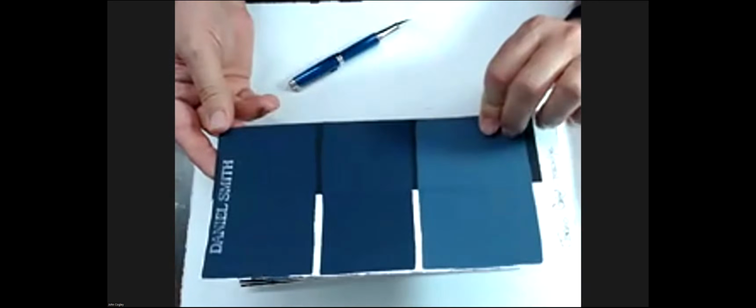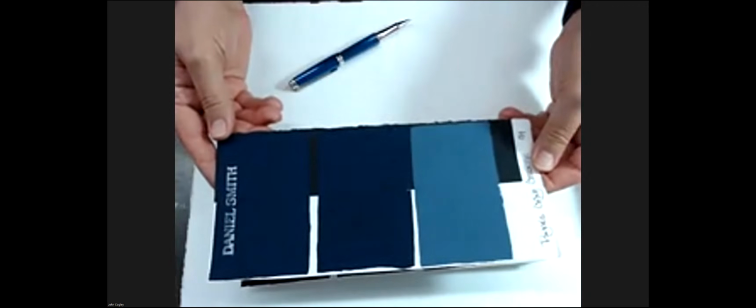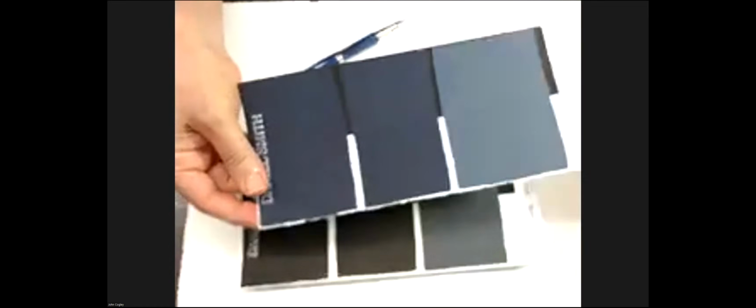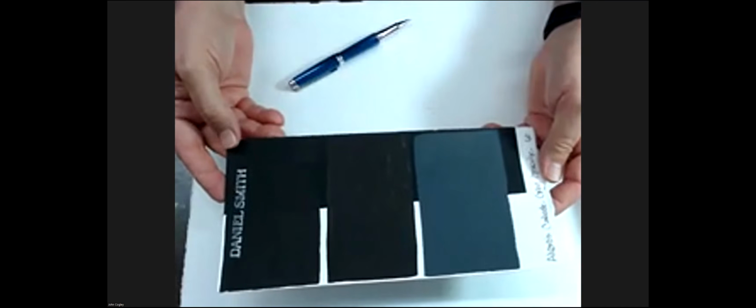So this is Jane's Gray. Payne's Gray. That was Jane's Gray. This is Payne's Gray. Similar. They're quite similar. Very similar. This is Alvaro's Caliente, the warm.